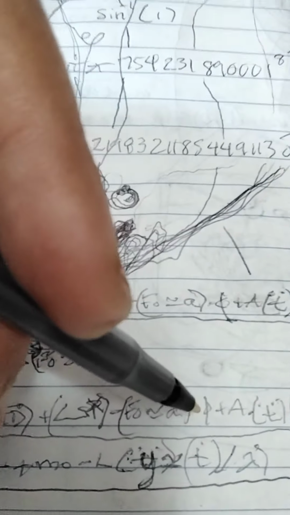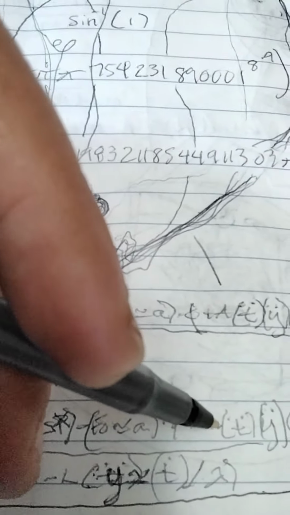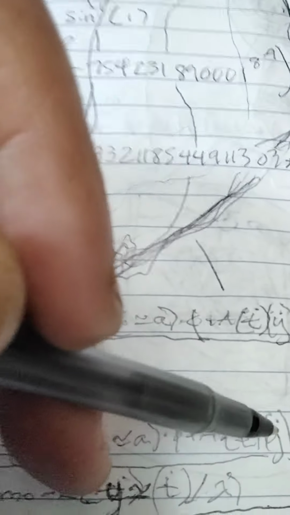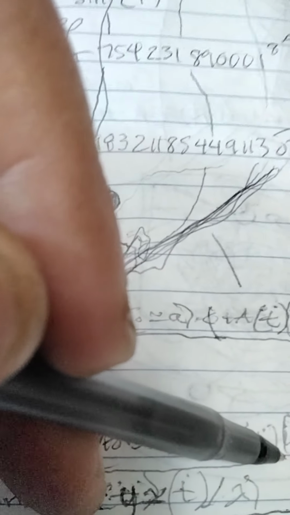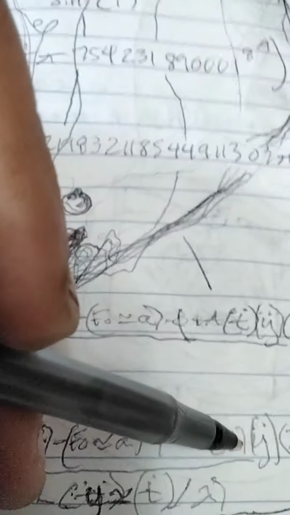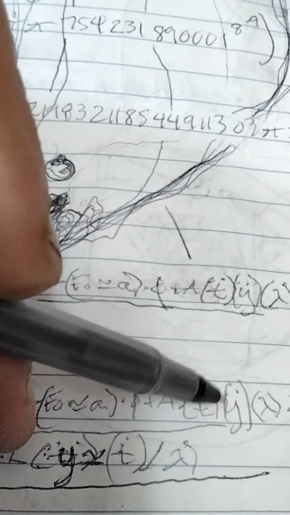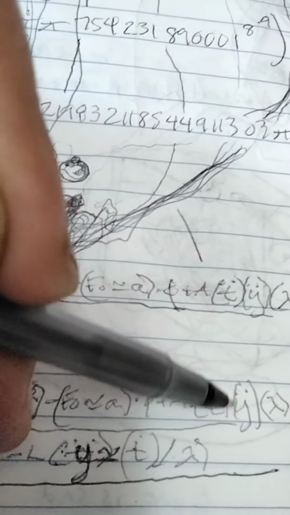And then I put times 5 plus area times time to the third, and the rest I left off. It would stop right about here. It stops right there.